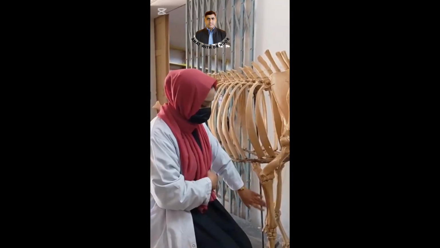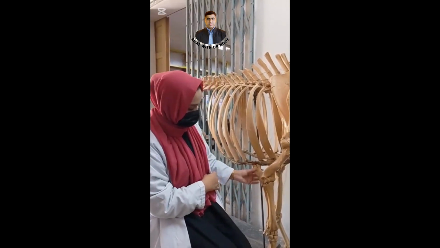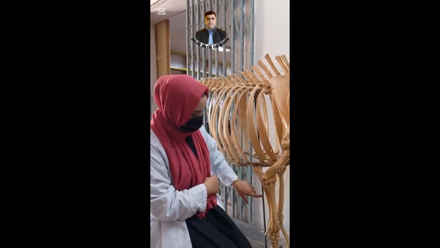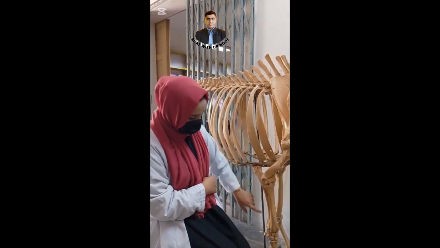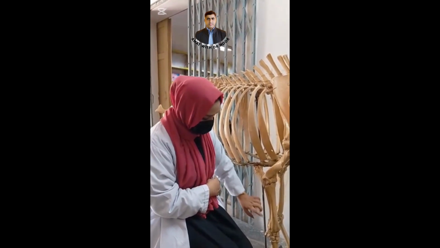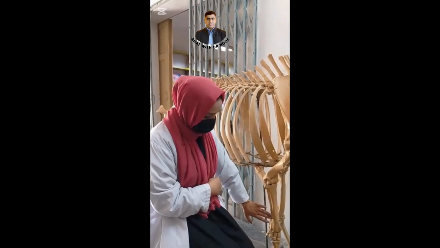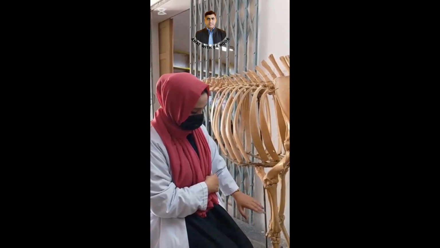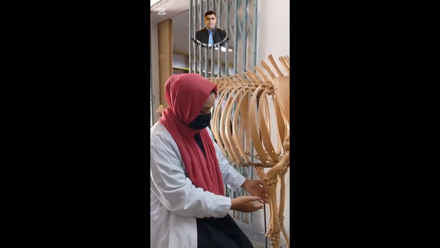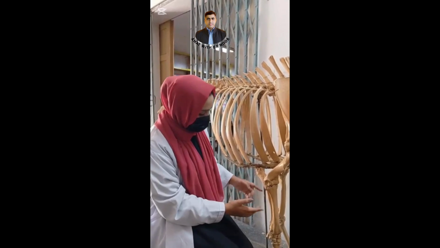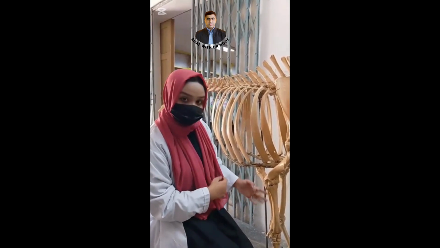This is the radius and ulna of the ox. The olecranon tuber is not rounded here and the body of the ulna is curved and fully developed. Here in the ox, the ulna is very much larger than the radius, forming the styloid process, and the body of the radius is straight, especially in the ox.